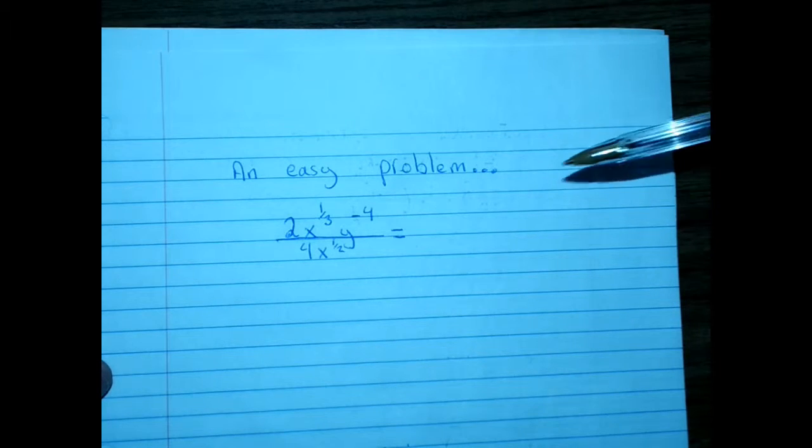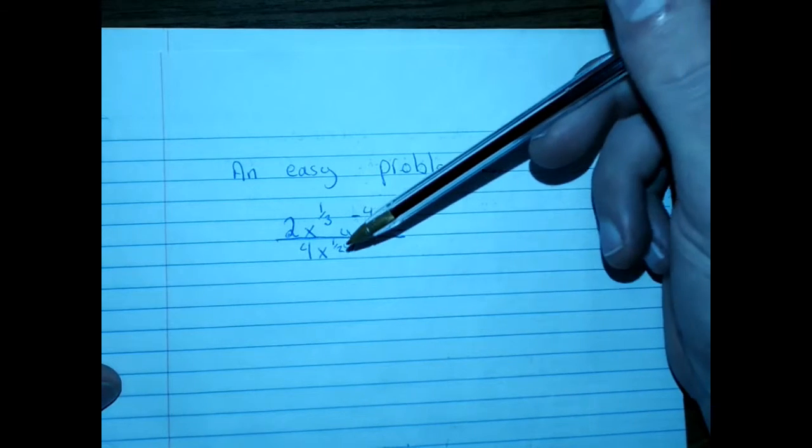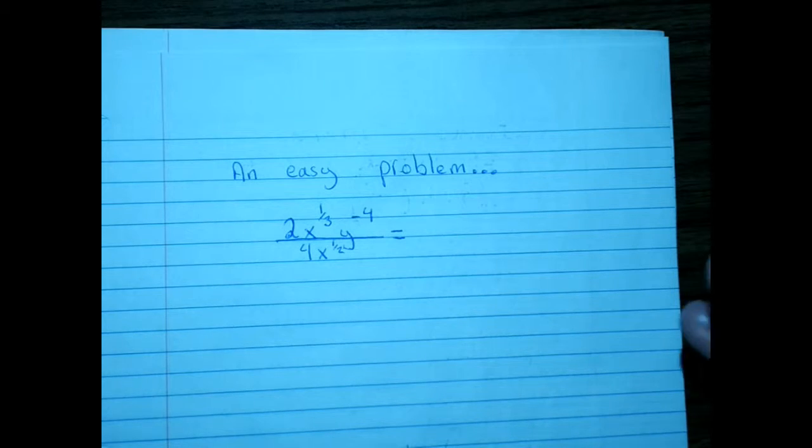I want to walk you through a problem that shows up on the DCA. It's not exactly this problem, but it's similar in that it's got fractional exponents, which can seem really intimidating, but they're really not difficult at all. You can treat a problem that looks like this exactly the same way you would treat any other exponential simplification style problem that we've been doing.